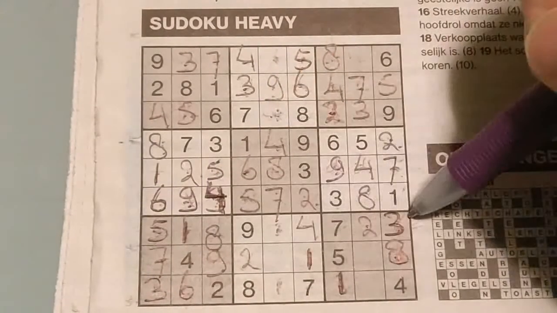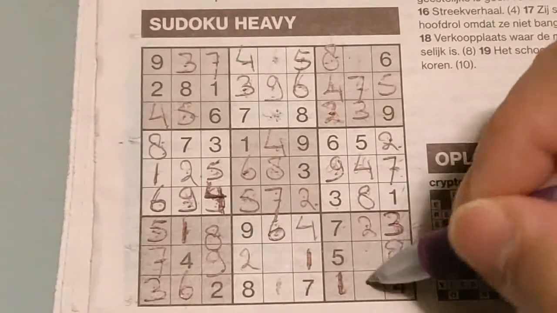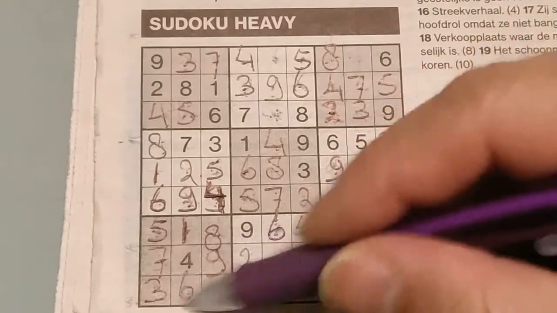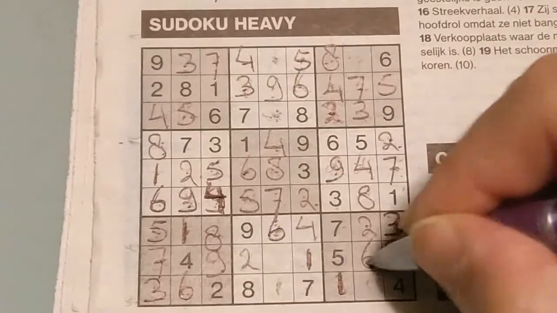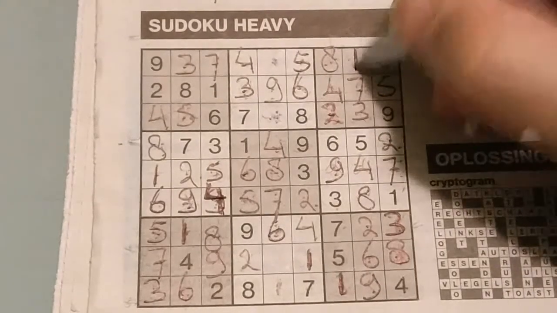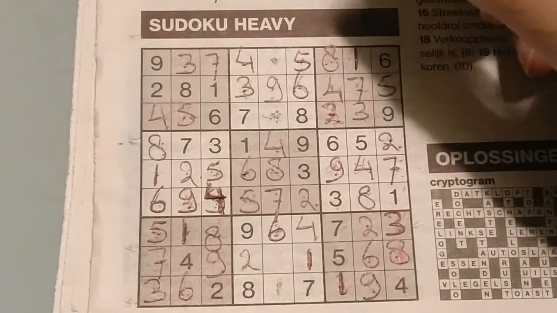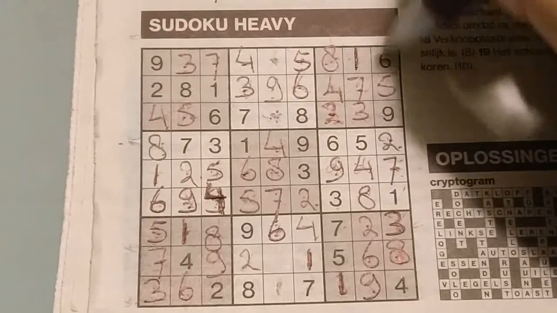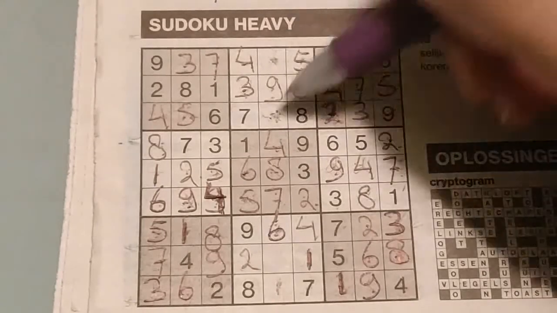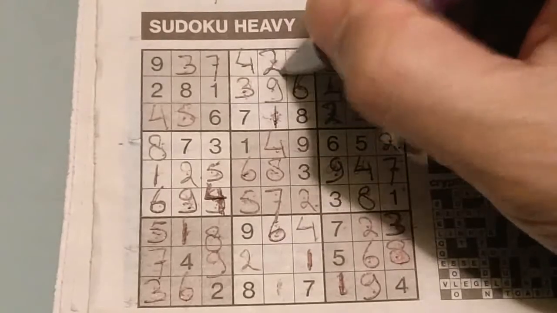1 missing number in this row for the number 6, I believe, yes. 2 missing numbers of this big square for the numbers 6 and 9. We have a 6 here, so no 6 there. 6 should be here, and the 9 goes there. 1 missing number in this big square for the number 1. 2 missing numbers of this big square, no, 2 and 1. We have a 1 there, so no 1 there. 1 should be here, and a 2 goes there.